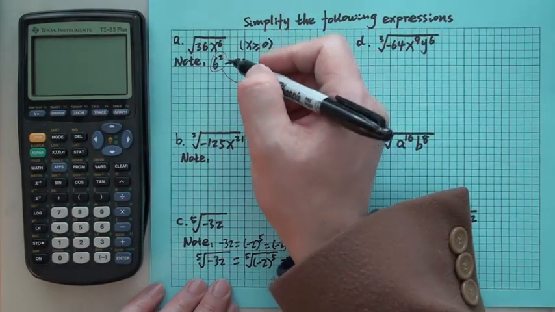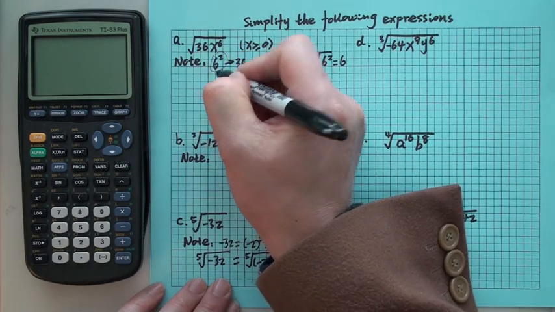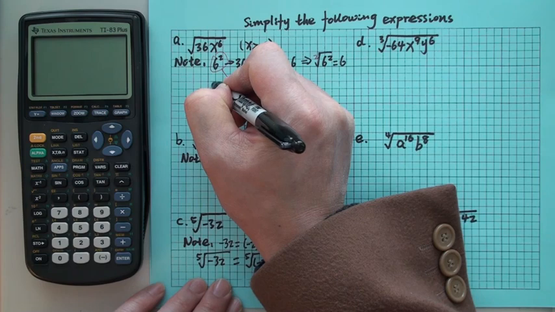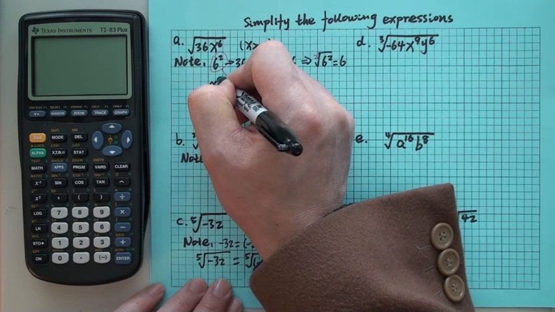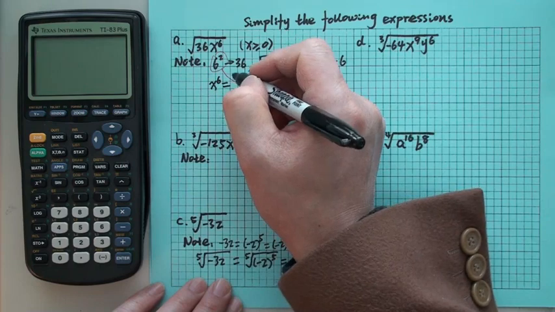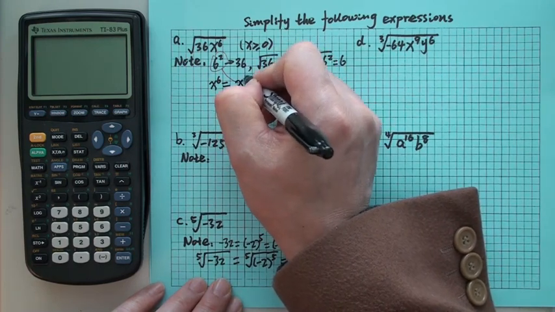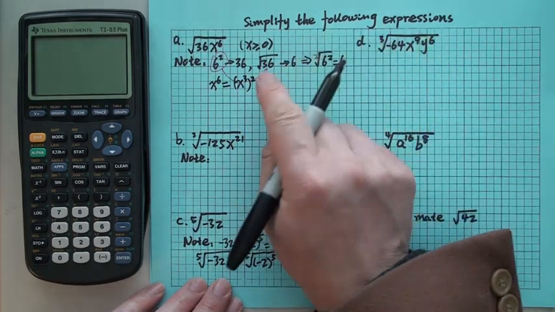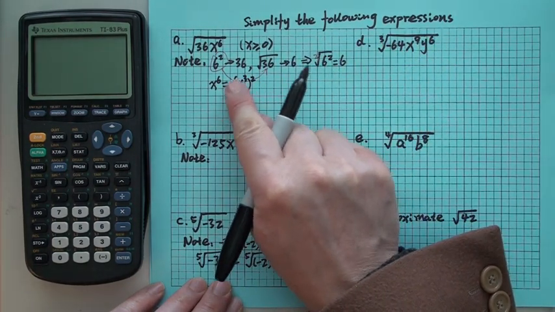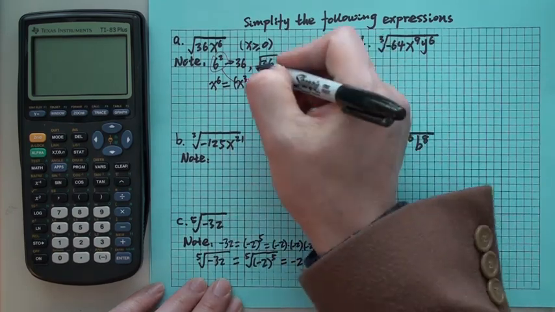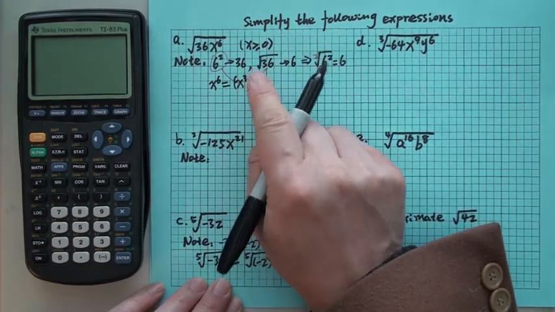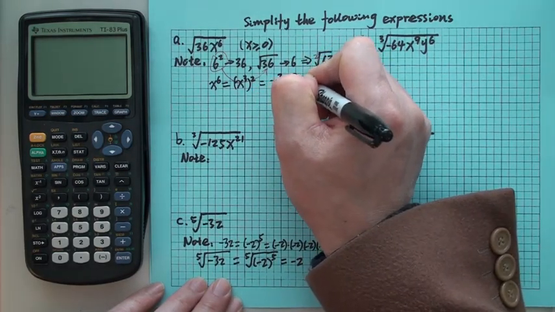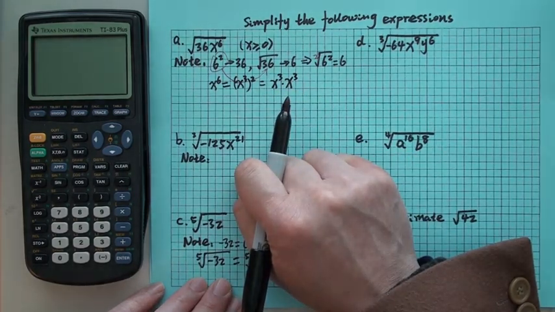Now, this is one note. Another note is that x to the 6th is x cubed and squared. It's actually 3 times 2, you have a 6. You know, x cubed squared is actually x cubed times x cubed.